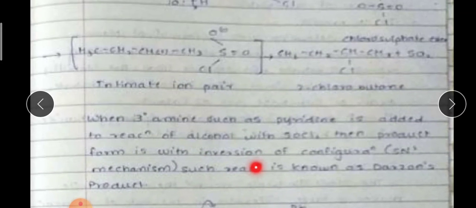When a tertiary amine such as pyridine is added into the reaction of alcohol with SOCl2, then the product formed is with inversion of configuration.